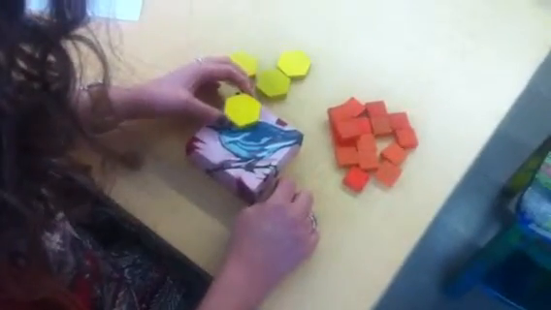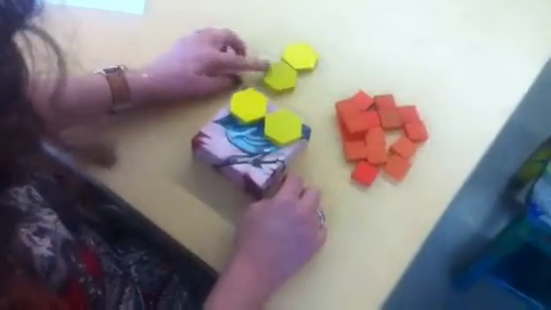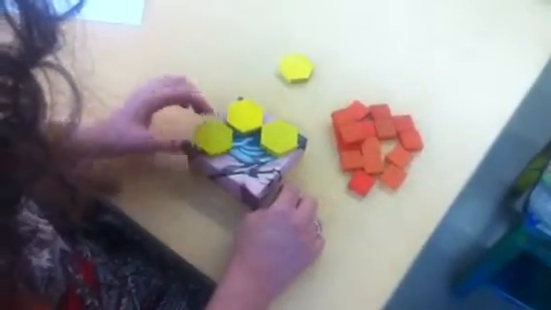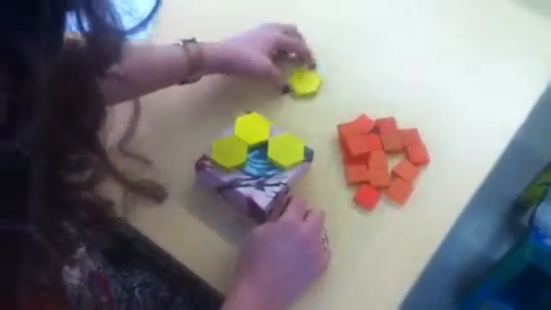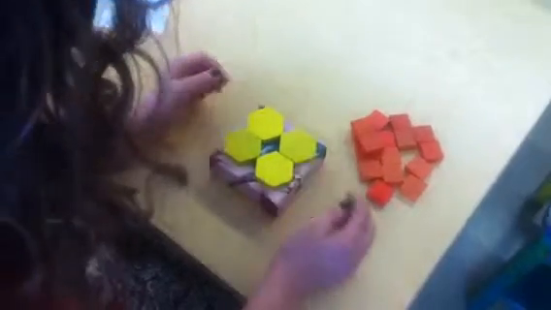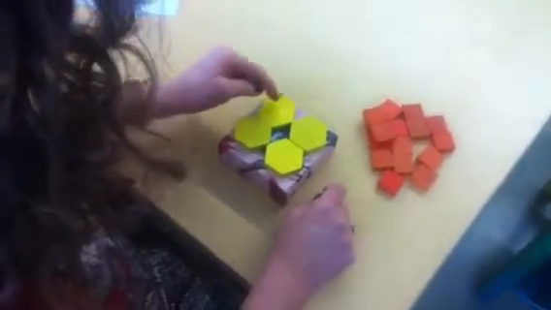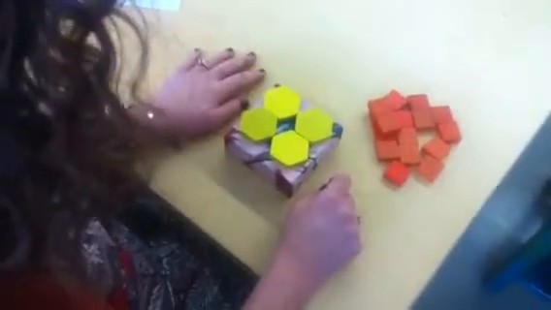I'm going to tile my bird picture and see how many of these shapes, non-standard shapes, hexagons, it takes to fill my bird picture. And that will help me find the area. So I can say that the area of my bird picture is 4 hexagons.